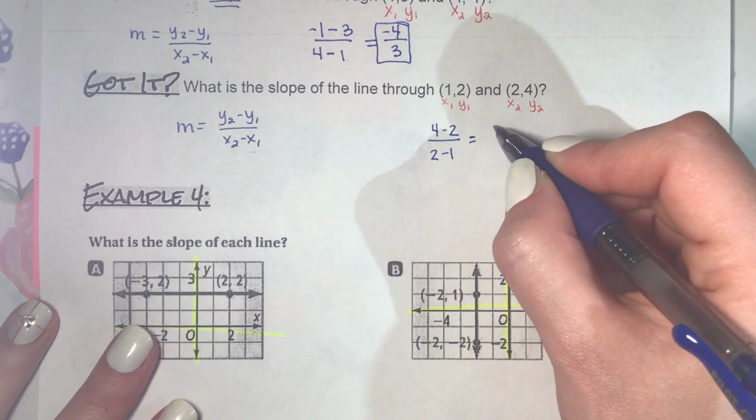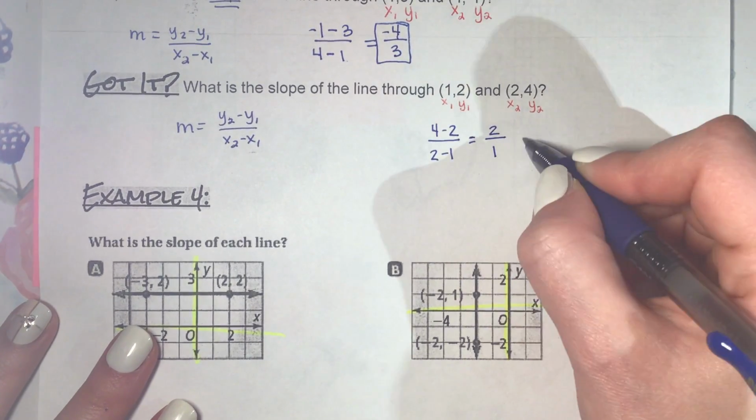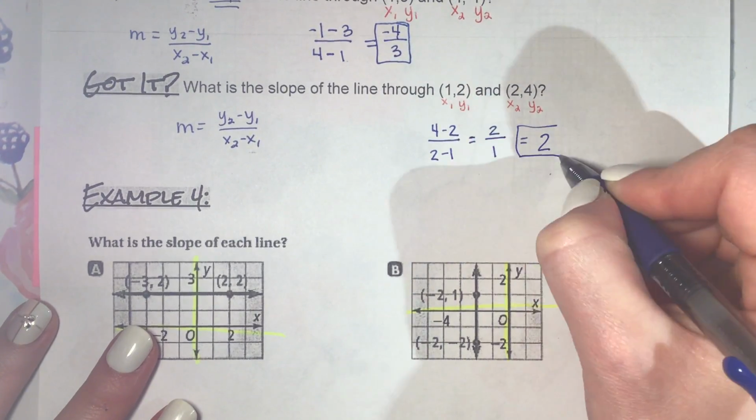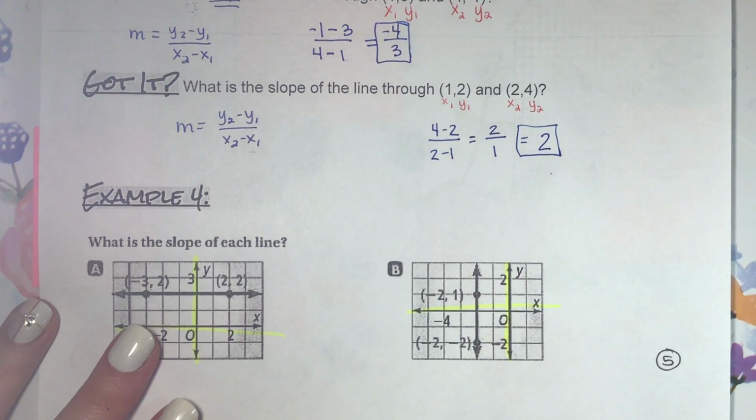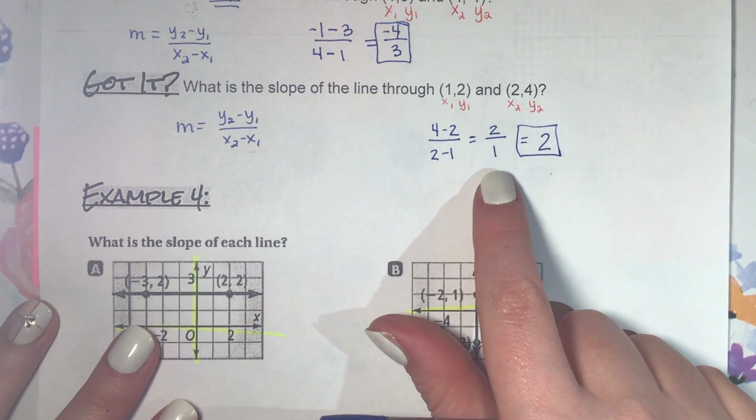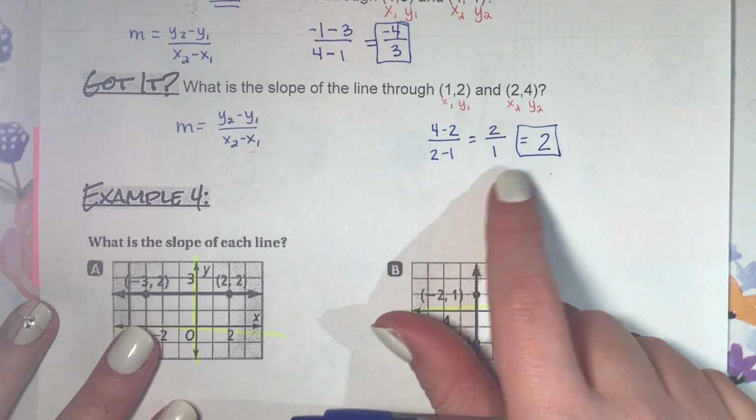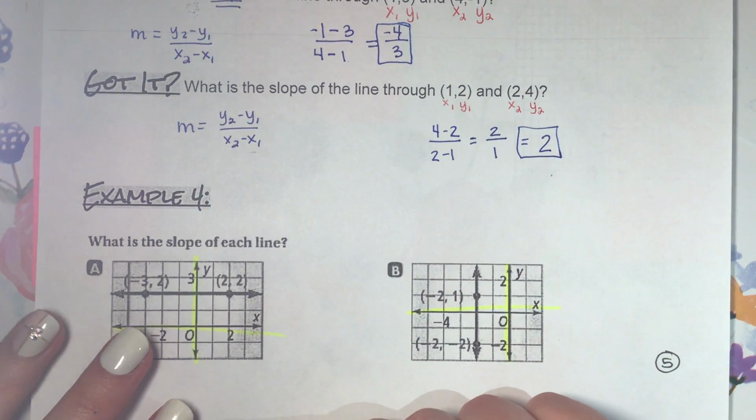Reduce that more. 4 minus 2 is 2. 2 minus 1 is 1. So that reduces down to just a regular 2. Now, if you left it as 2 over 1, I would be fine with that as well. But since it's a whole number, I reduced it to 2.